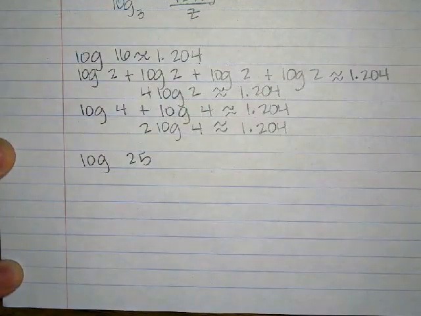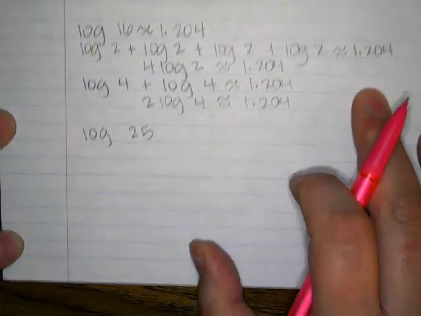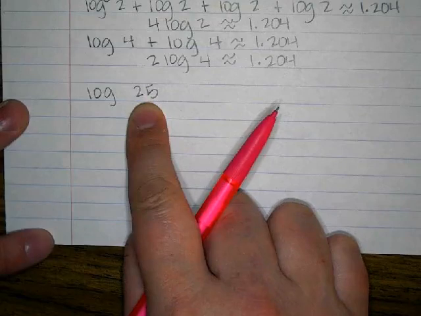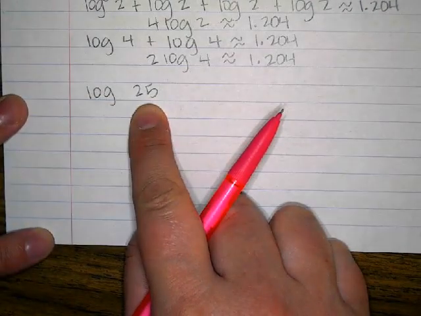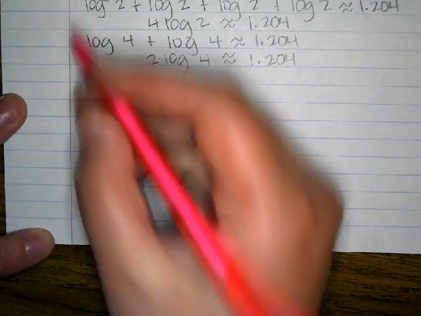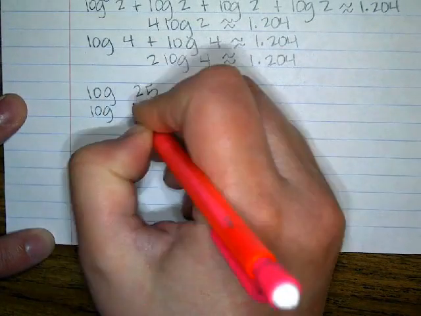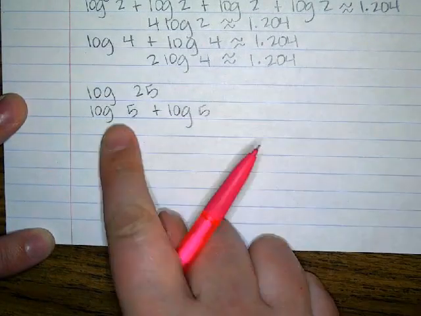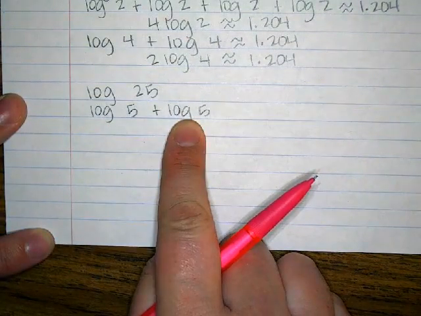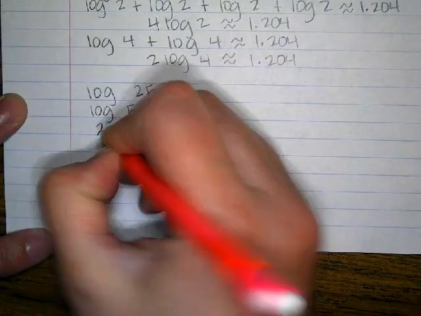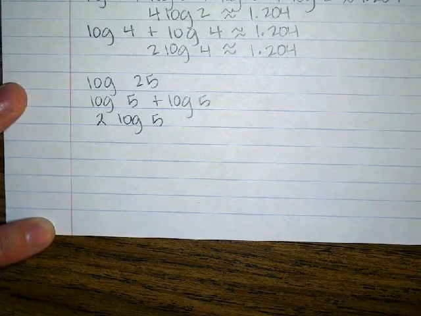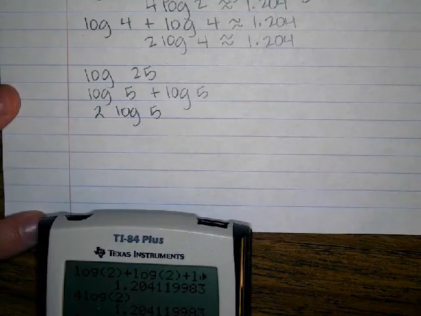All right, log 25. How could I rewrite log 25? Log 5 plus log 5. How could I rewrite log 5 plus log 5? I could say I have 2 log 5s. Okay, and what do I get when I plug in any of those? 1.398 for all of those. Okay.